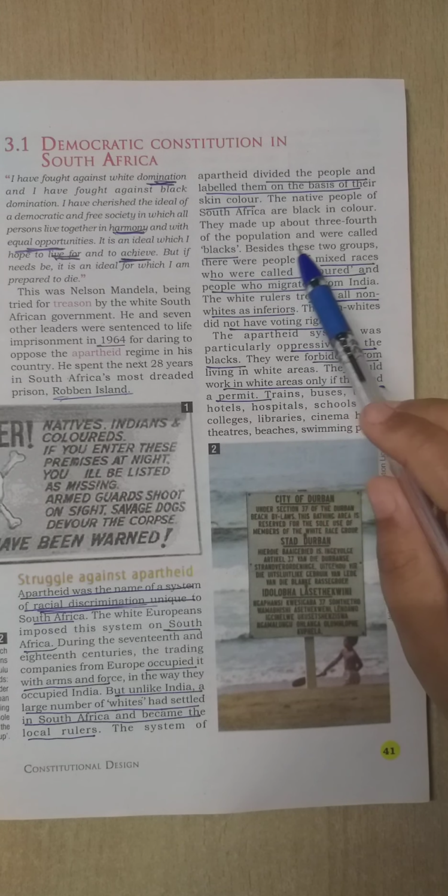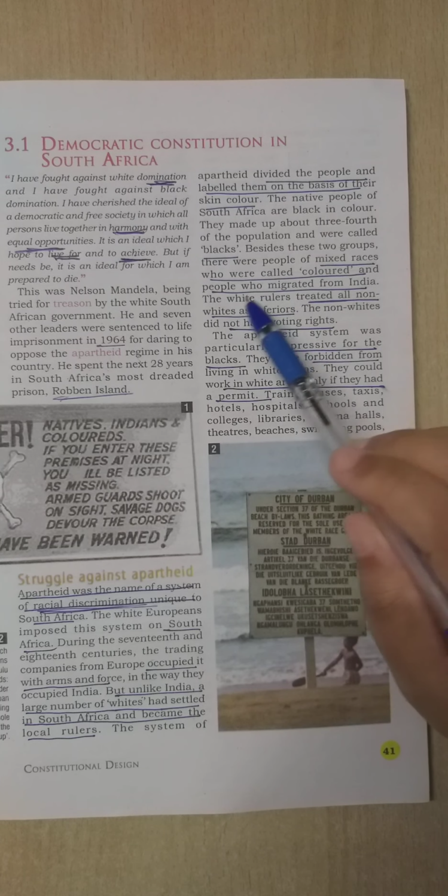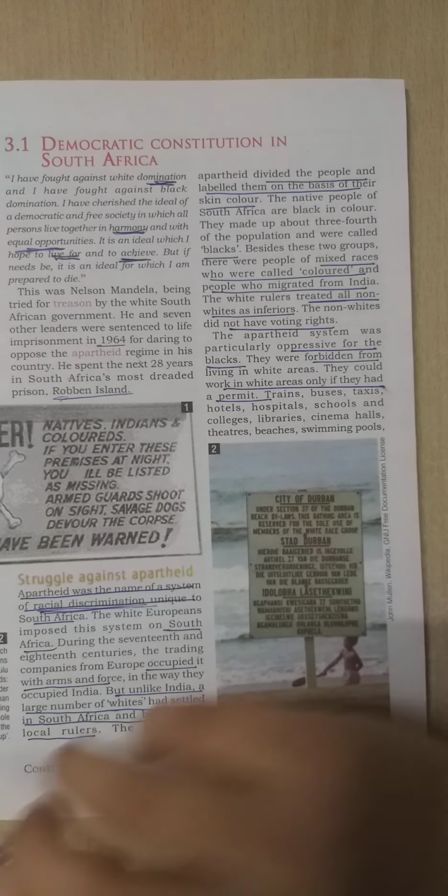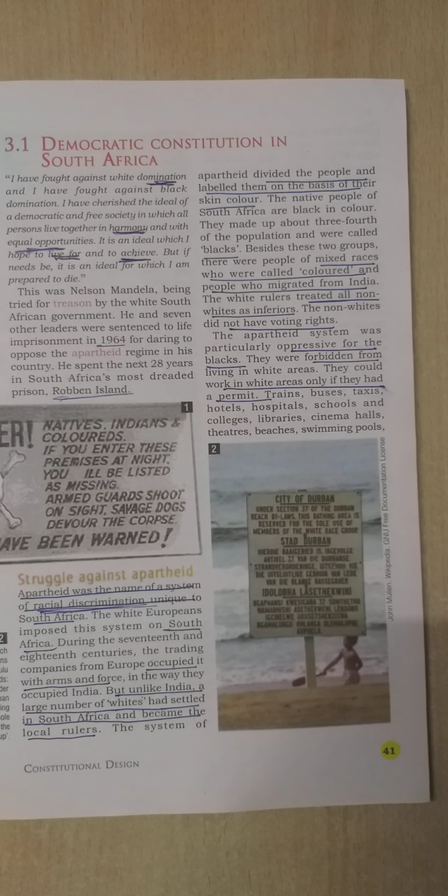They were called blacks. Besides these groups, there were mixed races who were called colored, and people who migrated from India. There were also people like us, the Indians, who had migrated from India to South Africa and mixed. They were not whites, but they were mixed.